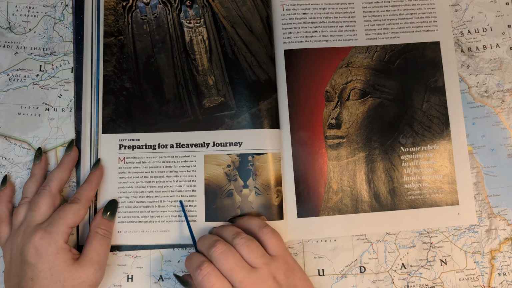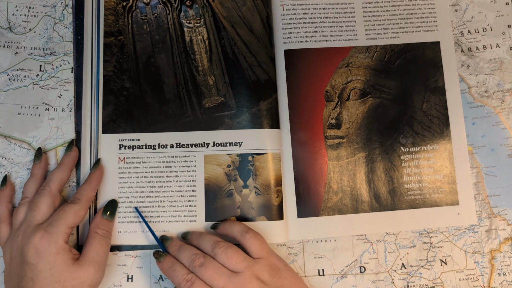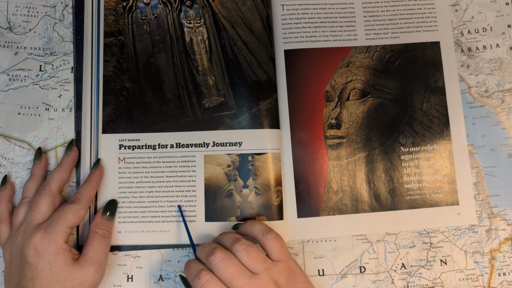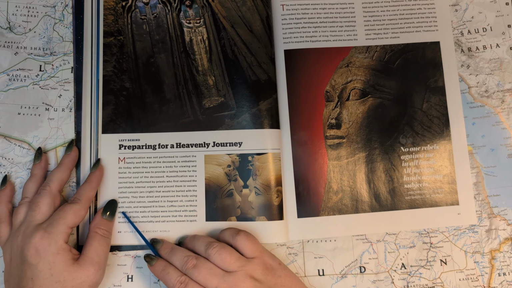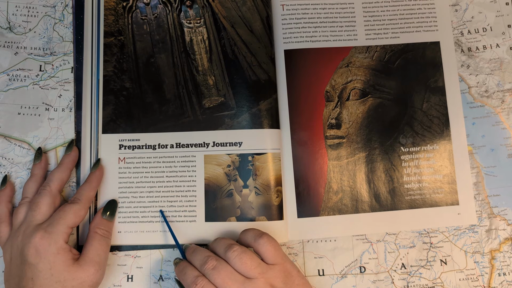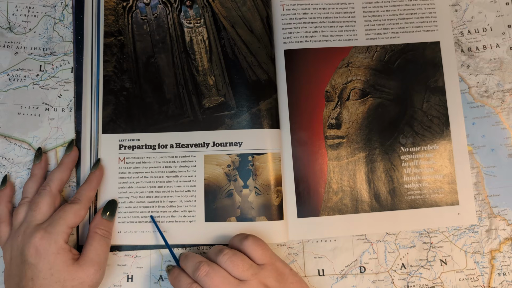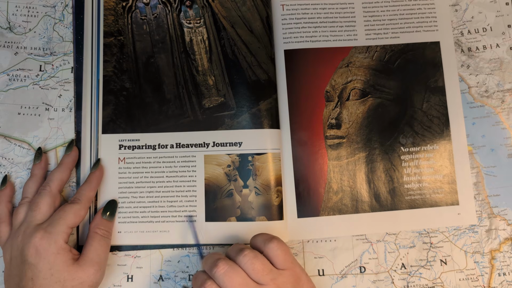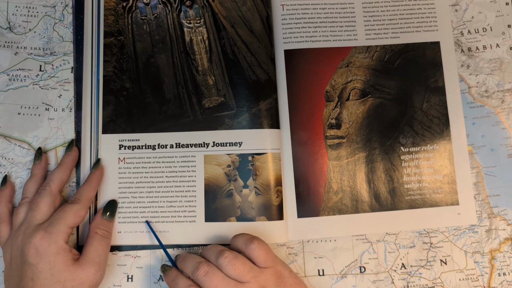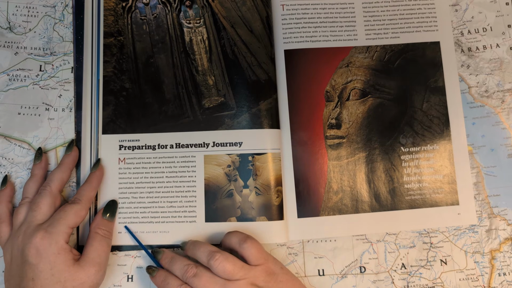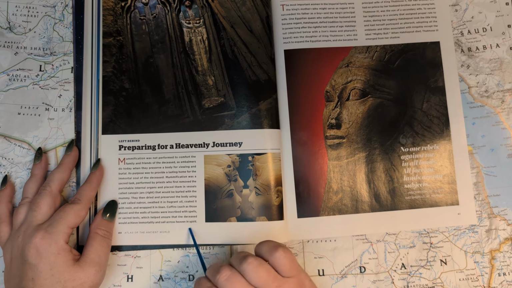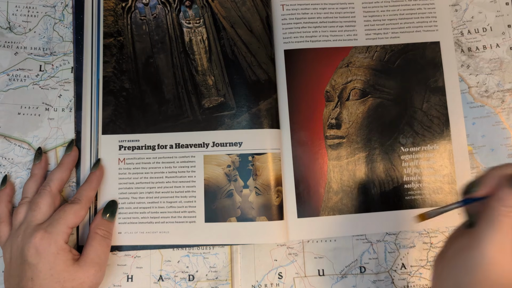They then dried and preserved the body using a salt called natron, swathed it in fragrant oil, coated it with resin, and wrapped it in linen. Coffins, like the ones we see up there, and the walls of tombs were inscribed with spells or sacred texts, which helped ensure that the deceased would achieve immortality and sail across heaven in spirit.